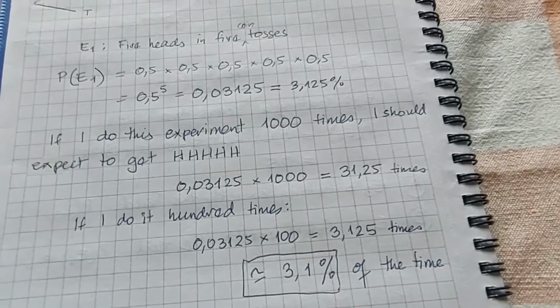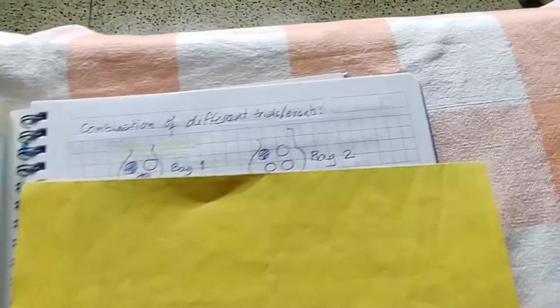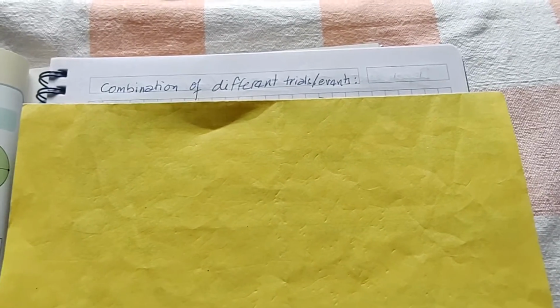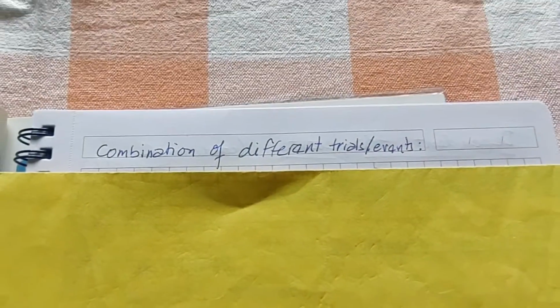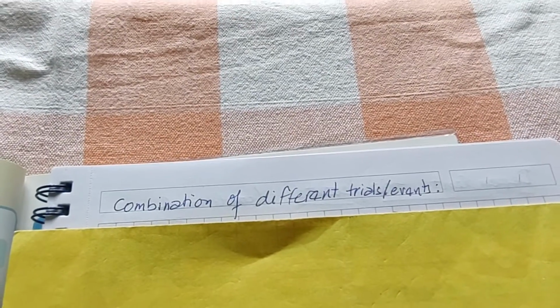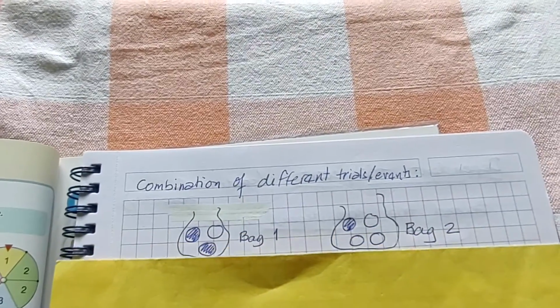Okay, so now we move on. So far we have looked at trials or experiments where it's the same thing. We are tossing the same coin, we are tossing the same die, we're pulling out a colored ball or a numbered token from a bag, but each time we are doing the same experiment. Now we can have combinations. We see how we can have combinations of different trials and experiments. Events is not the correct word. I should actually write experiments, but here we go.